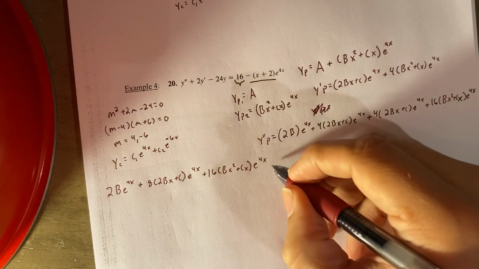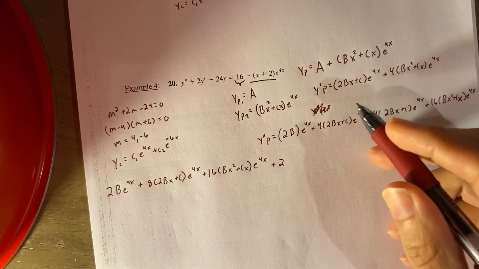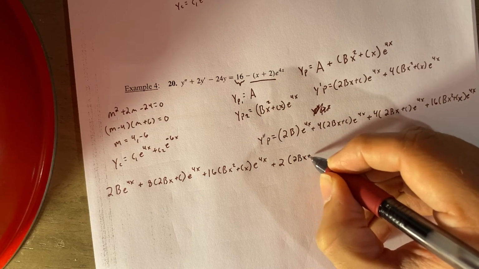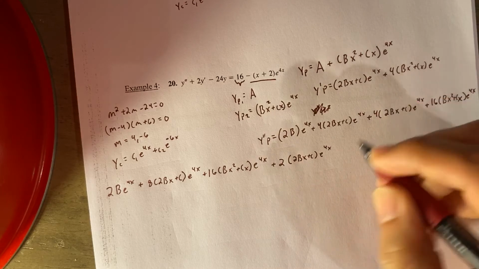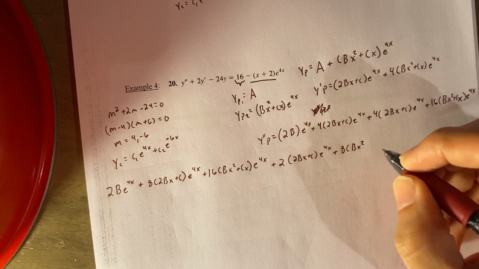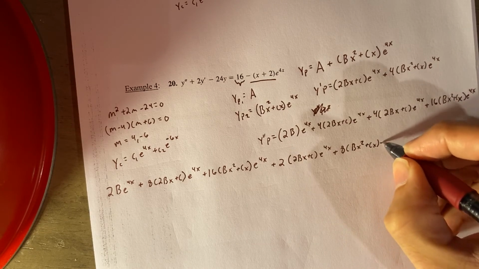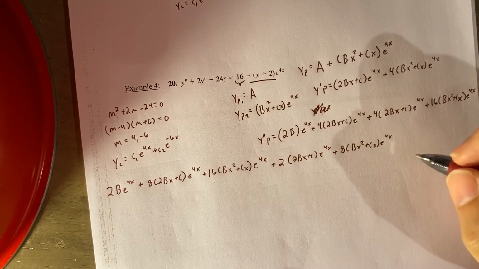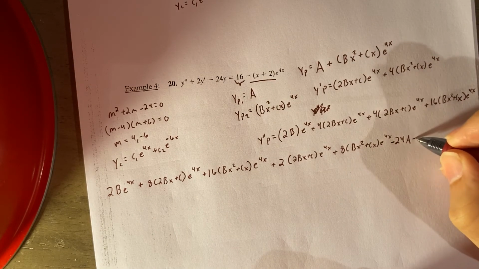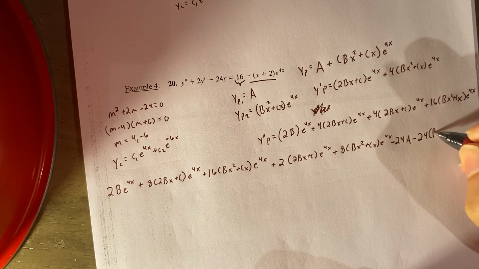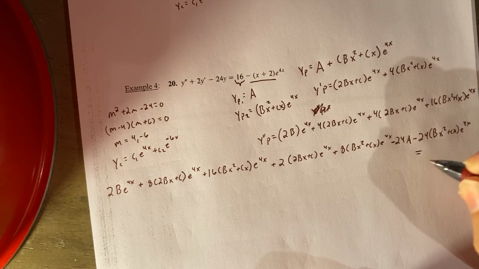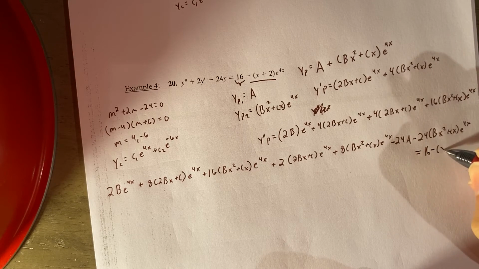And now plus 2y prime, so plus 2. I'm going to go ahead and distribute that 2. So I'm going to have 2bx plus c e to the 4x plus 8bx squared plus cx e to the 4x, and then minus 24, a minus 24 bx squared plus cx e to the 4x, and that all equals 16 minus x.